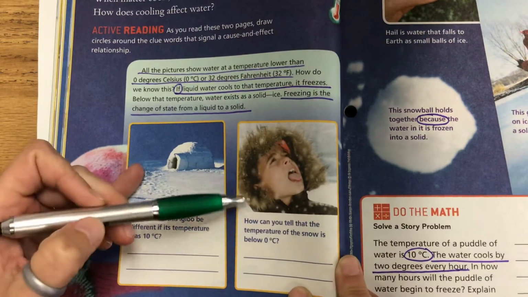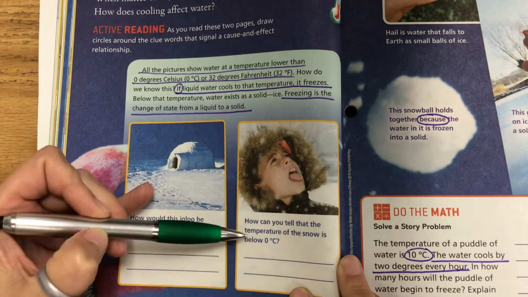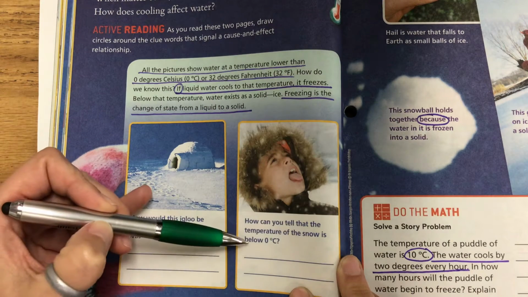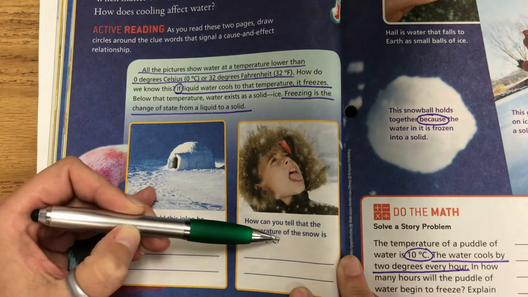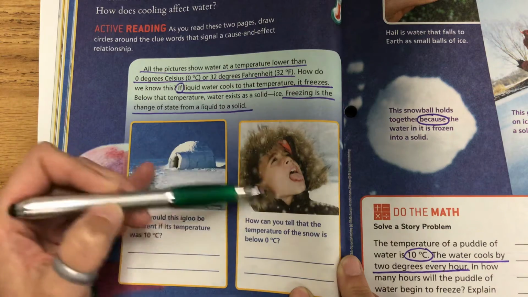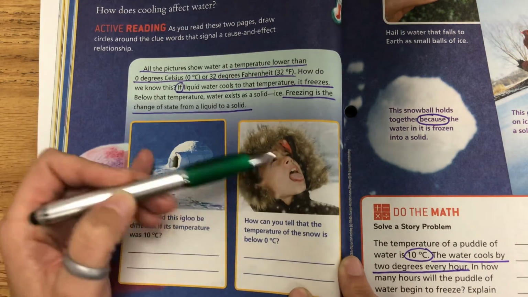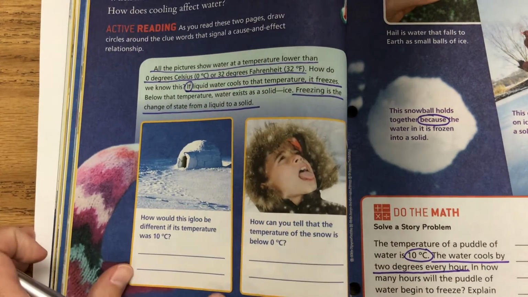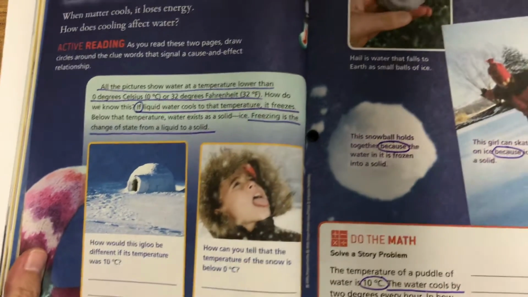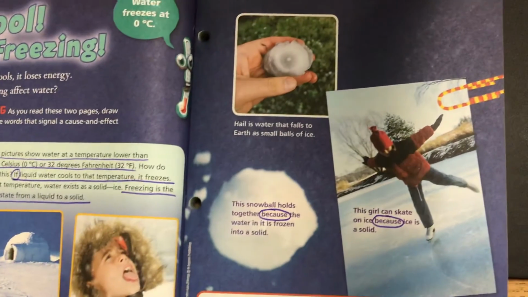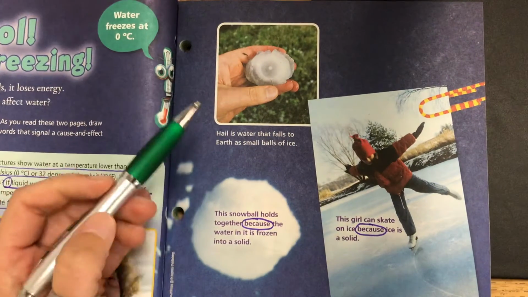And then this photograph says, how can you tell that the temperature of the snow is below 0 degrees? Think about what you know about snow and what we read about up here. Let's look at this.